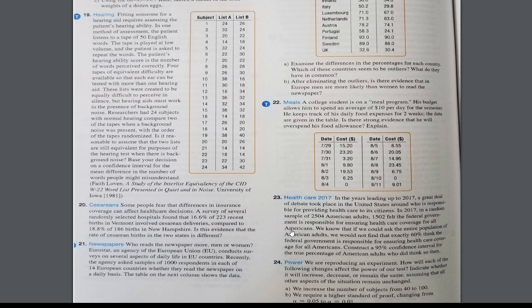Explain. Okay. Well, I'm going to have to type some of this information into my list in order to get an average and a standard deviation. Unfortunately, if you don't have a graphing calculator, you have to use some kind of website to do this, because you need that sample standard deviation.